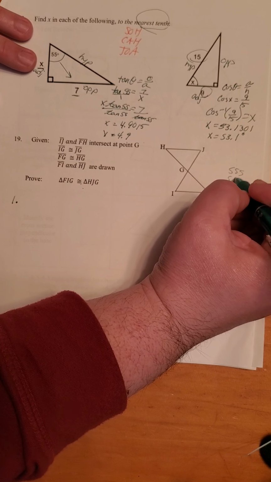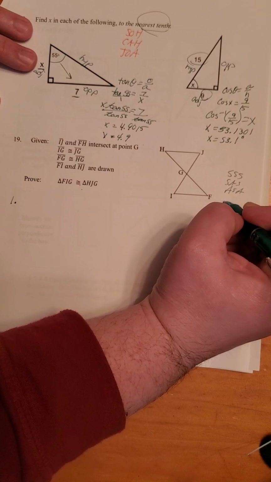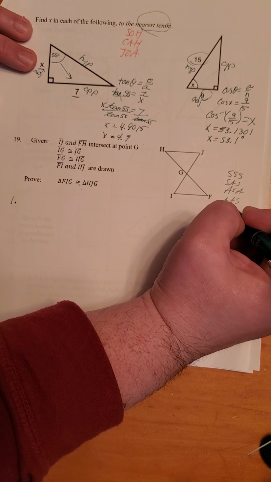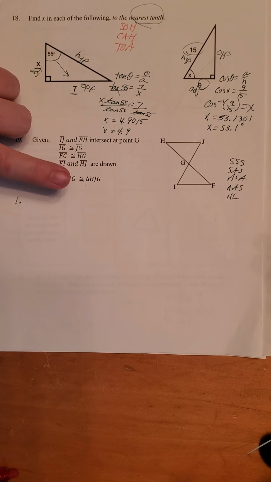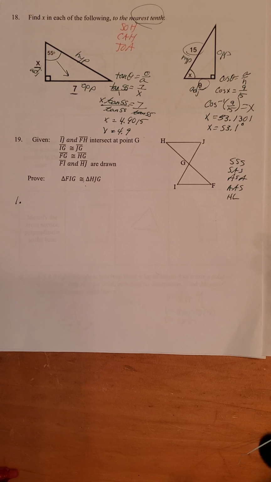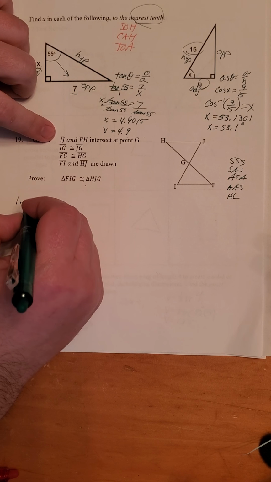Side, side, side, side, angle, angle, angle, angle, side, or hypotenuse, leg. Okay, so that's what we're looking for, three of those things, so that we can get to the triangles. So we're going to start with the first given.